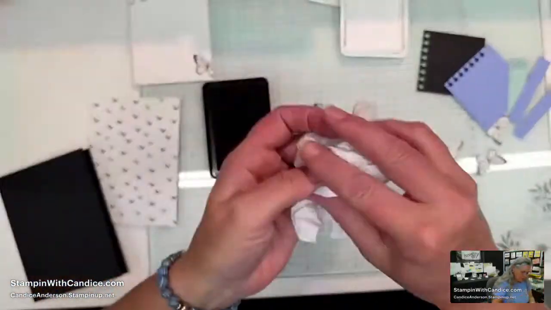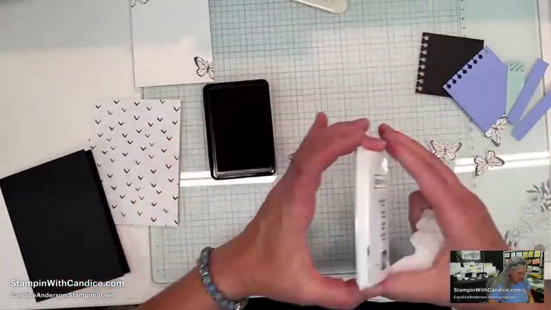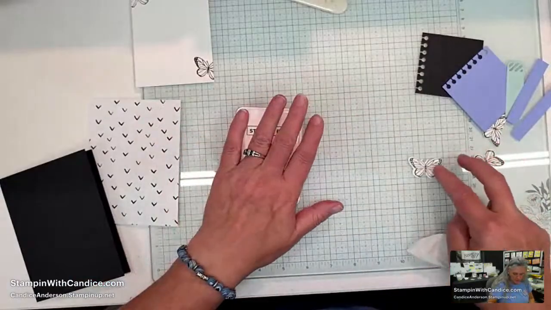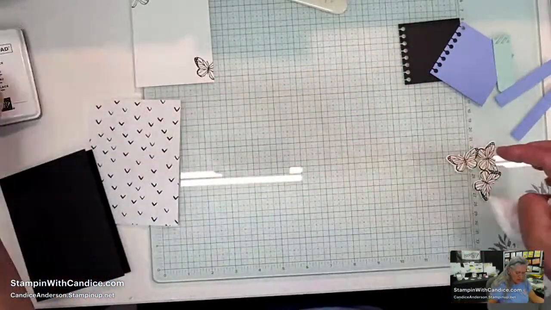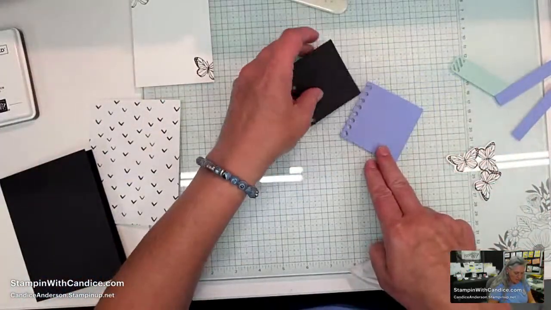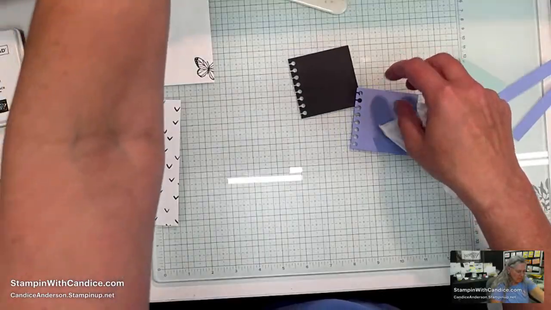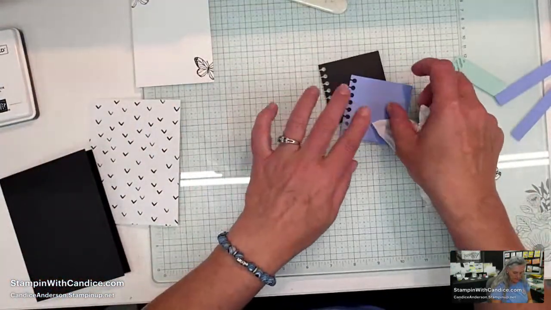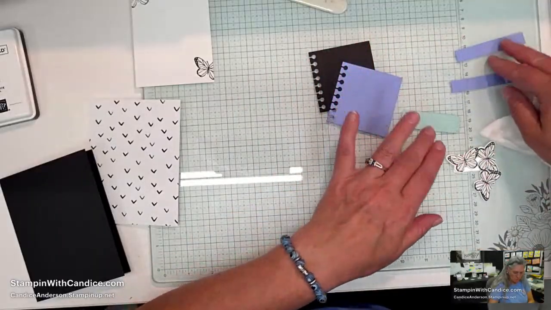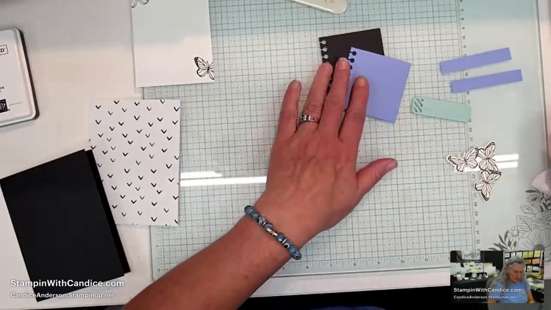Wipe this off here really quick. That way I can let them dry a little bit before I cut them out. I've also cut out black and hydrangea hue, the little notepad looking piece here. I've got some more hydrangea hue, and then this is another little die that's in the stamp set.